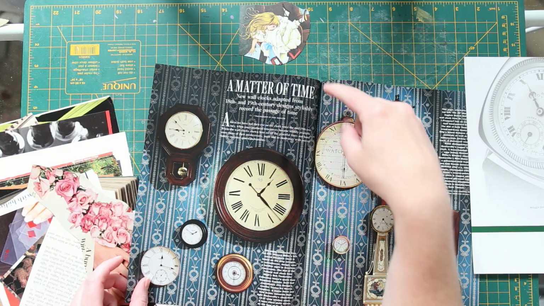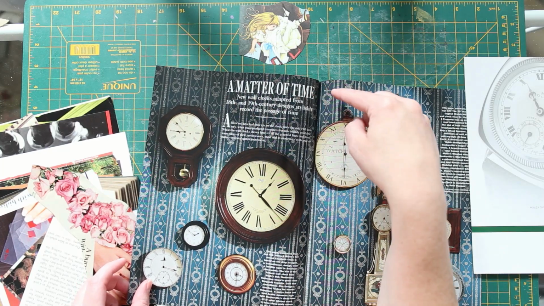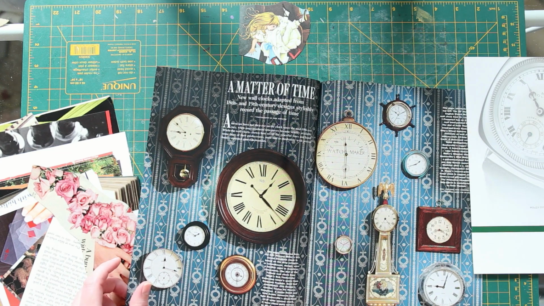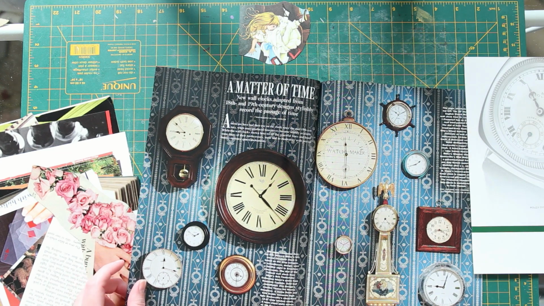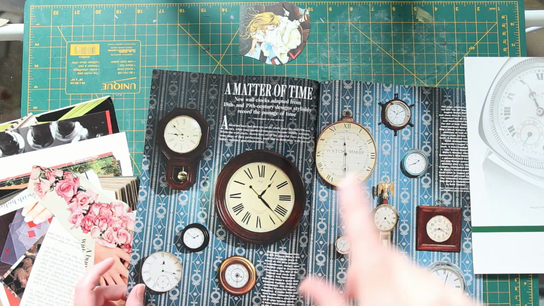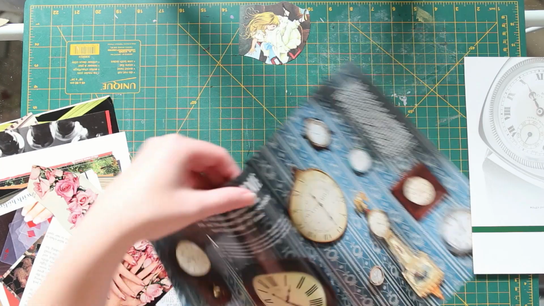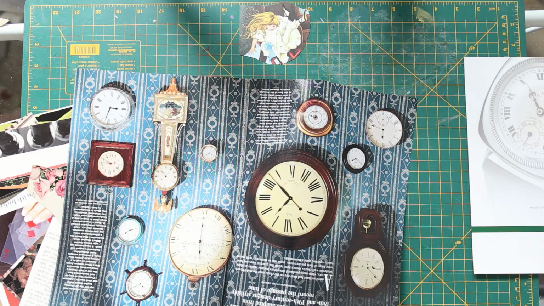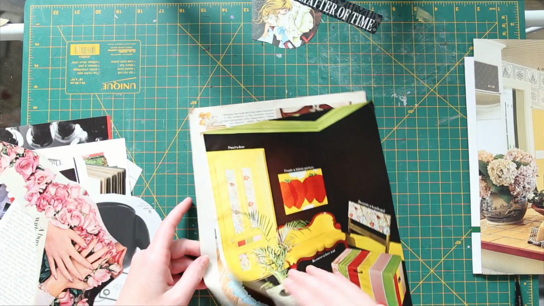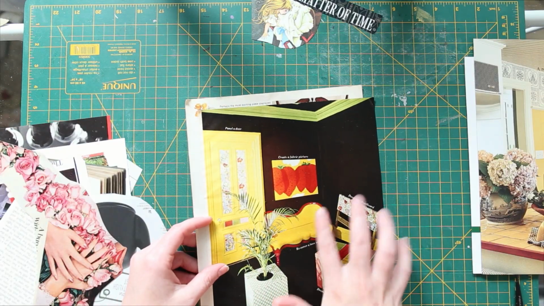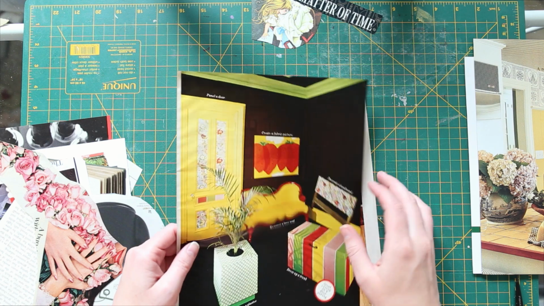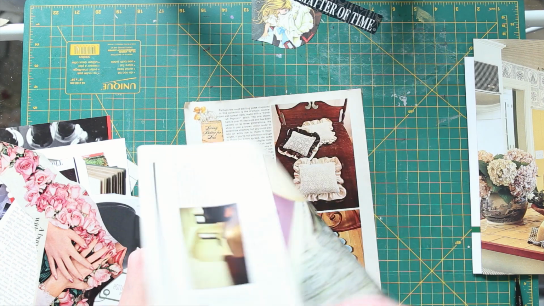I'm thinking if I could cut this header out and then find a unique H and put it on top of the M, a hatter of time. I think that might be kind of neat. But if I do that, then I definitely have to find a character to represent the Mad Hatter. That might be trickier. I just liked this psychedelic looking color scheme and stuff. I thought it could pair well with an Alice vibe.